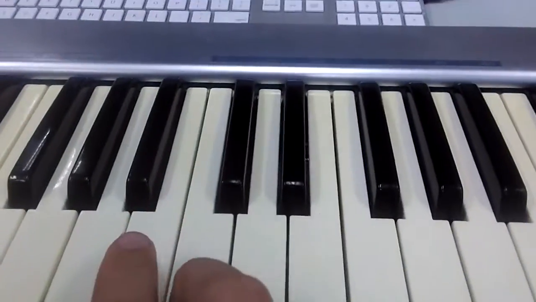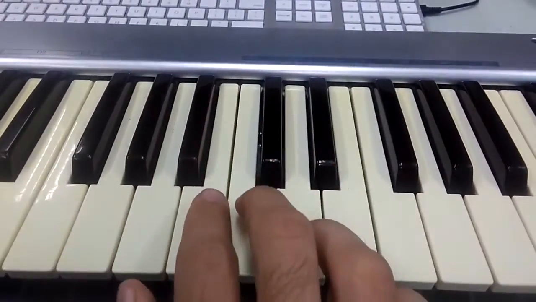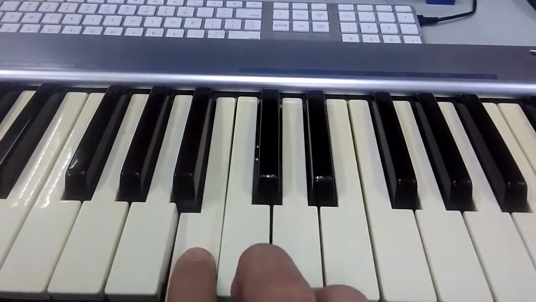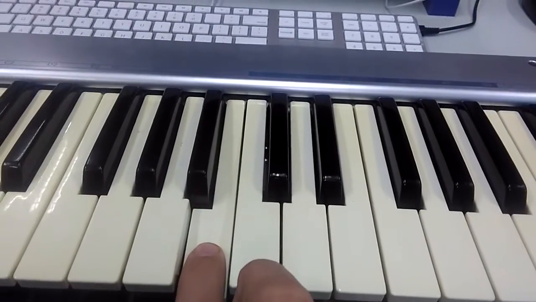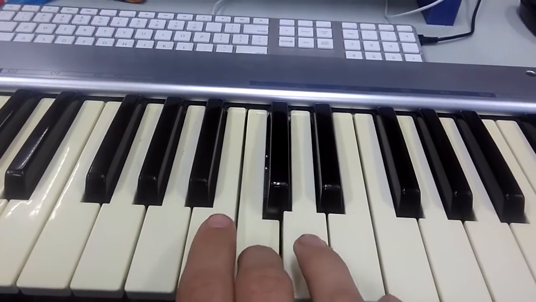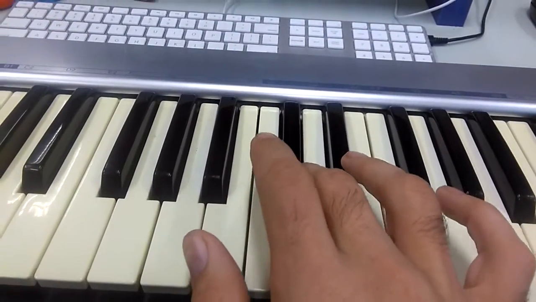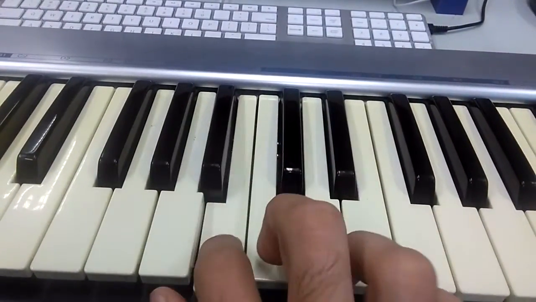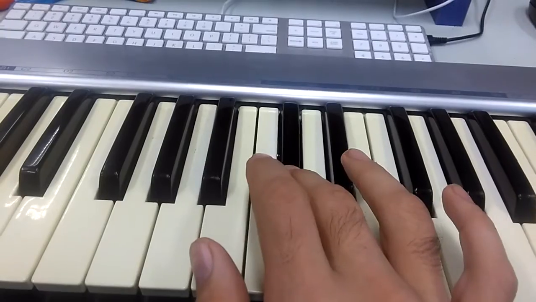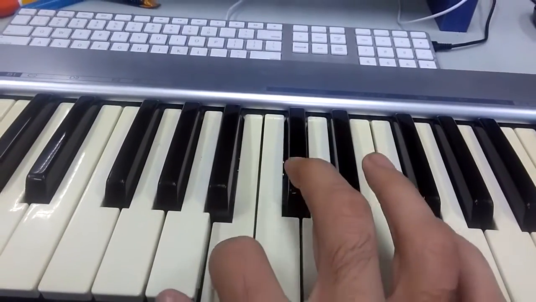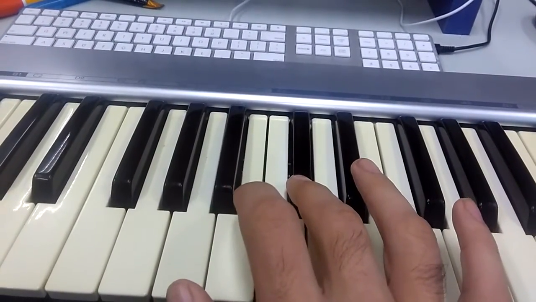If I started on the key where there's no black key next to it, starting here, and I moved up a tone, it wouldn't be this key, it would be this key, because it's two keys away. So starting here, one semitone, another semitone. Here to here is a tone.